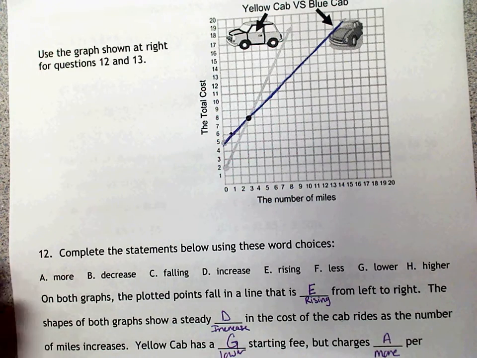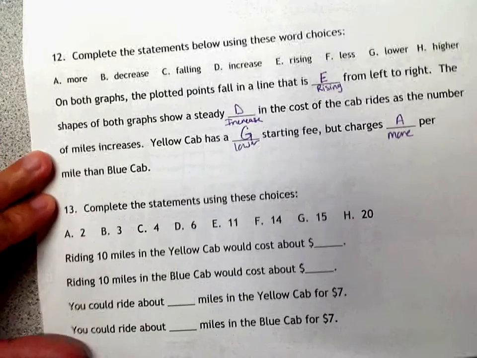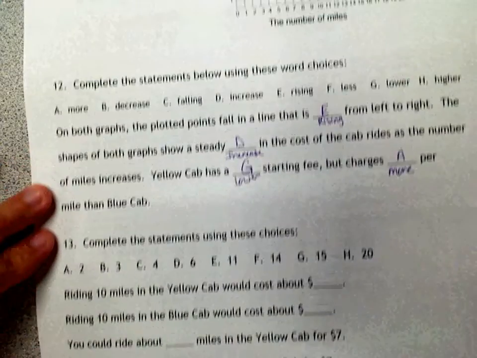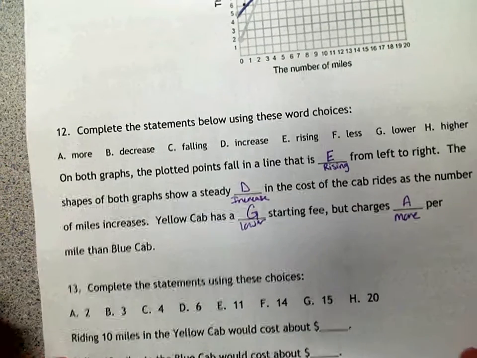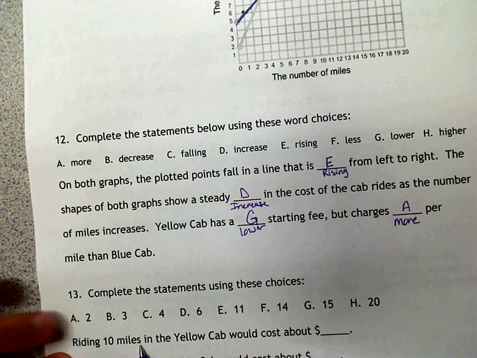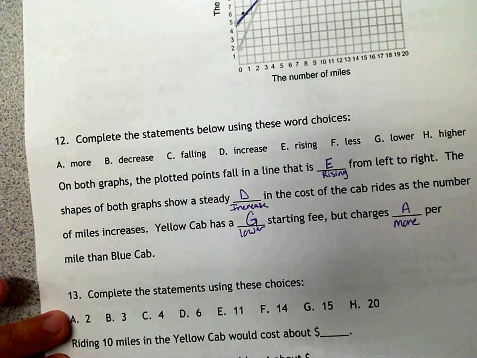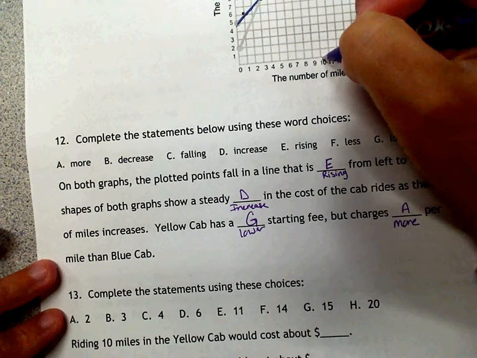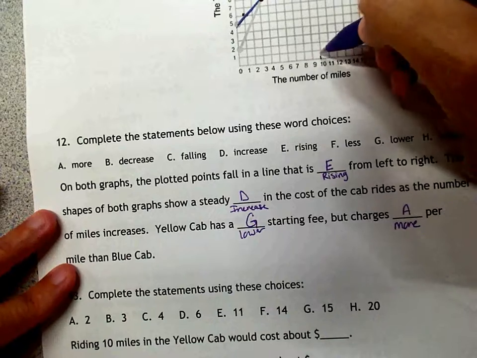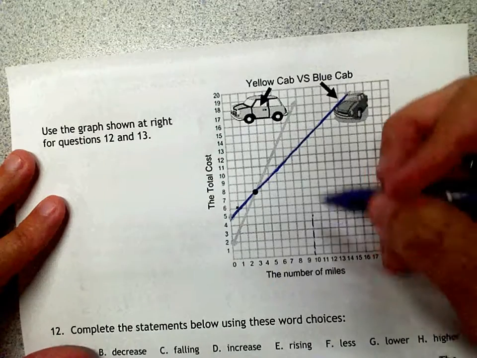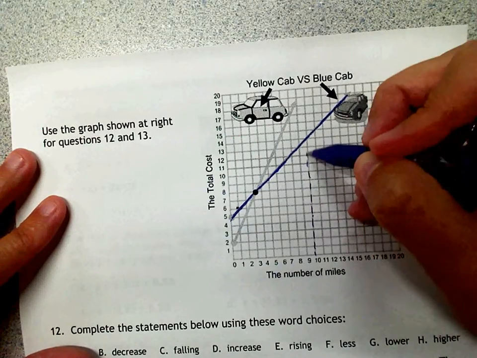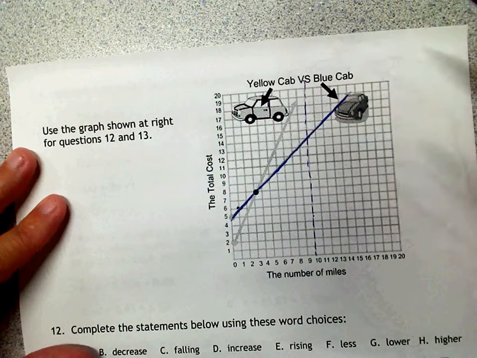All right, to answer 13, you're going to have to use your graph. So it says, riding 10 miles in a yellow cab would cost you what? All right, so here's 10. Here's 10 miles. Okay? All right, remember this was the blue one.